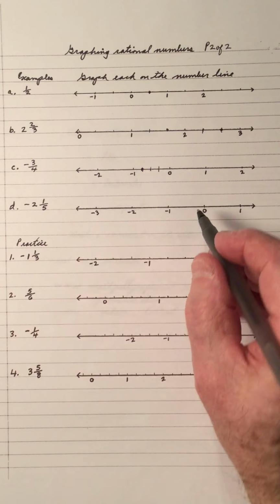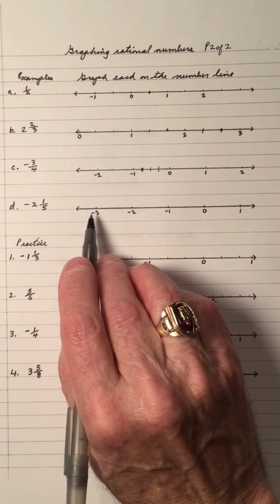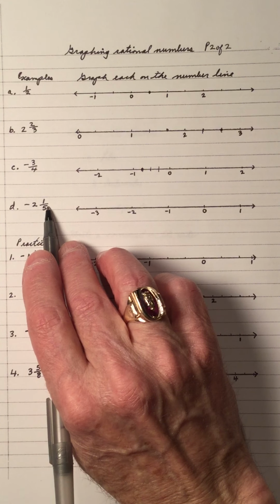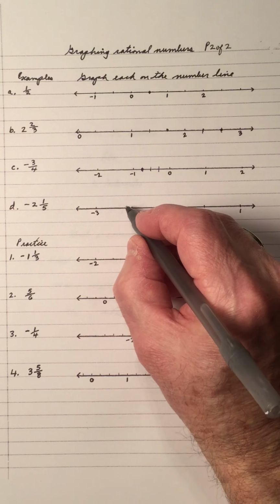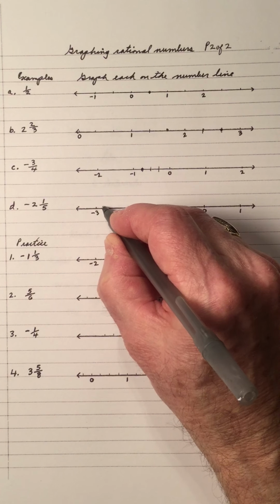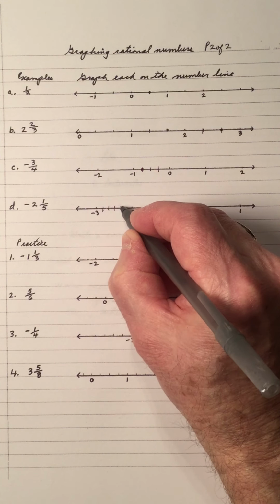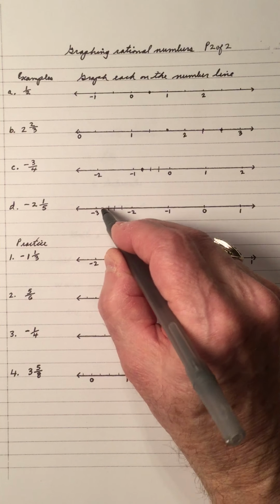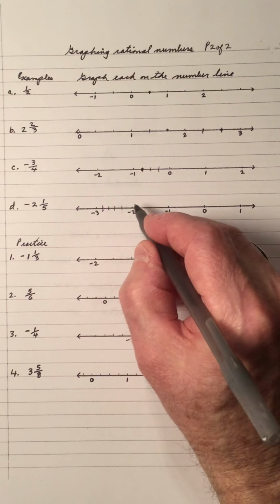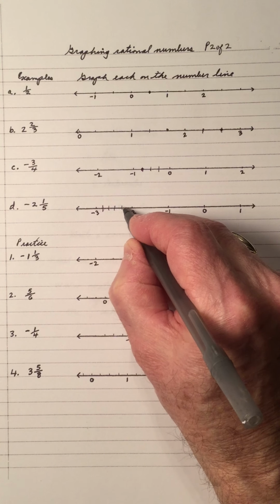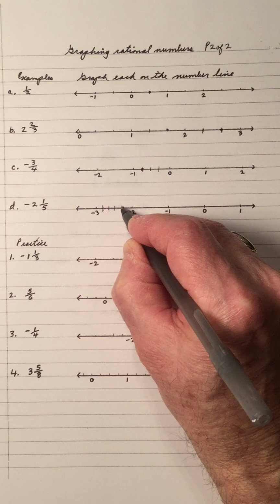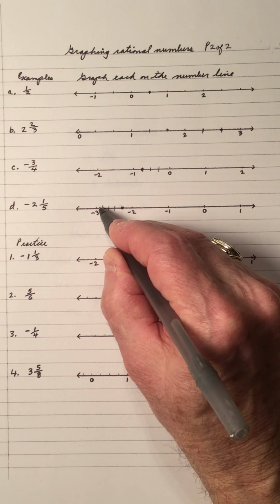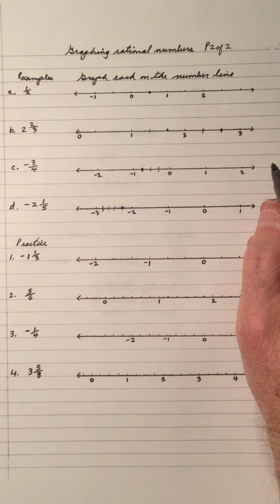-2 and 1/5. So it's between -2 and -3. -2 is here. So 1/5 is divided into 5 pieces, and I take one of them. 5 pieces. Let's see, just estimate. 1, 2, 3, 4, 5. Just approximate. And I take one of them. So there's -2 and 1/5. Remember, that's 2/5, 3/5, 4/5, and that's -3.